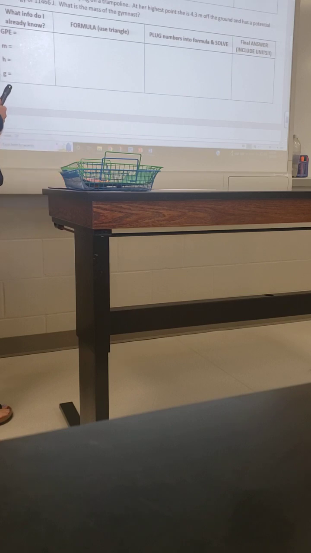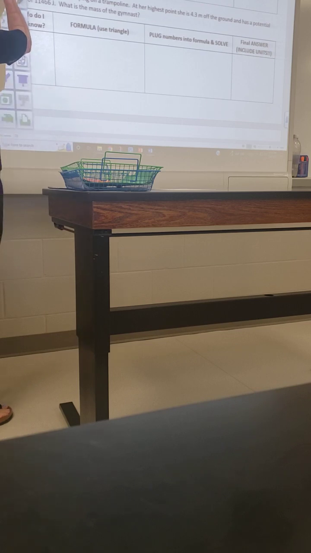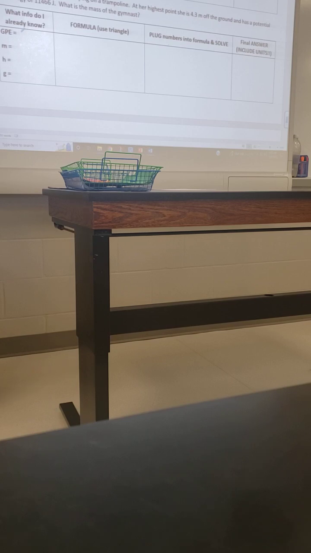A gymnast exercises by jumping on a trampoline. At her highest point, she is 4.3 meters off the ground and has a potential energy of 11,466 joules. What is the mass of the gymnast? So what am I solving for and need to circle here? Number 3.